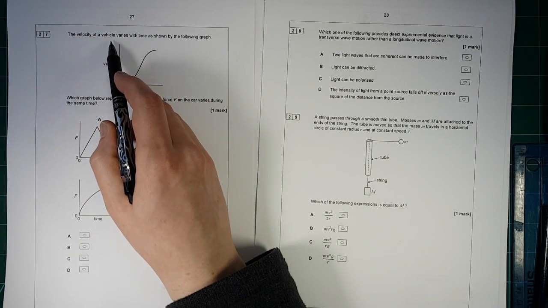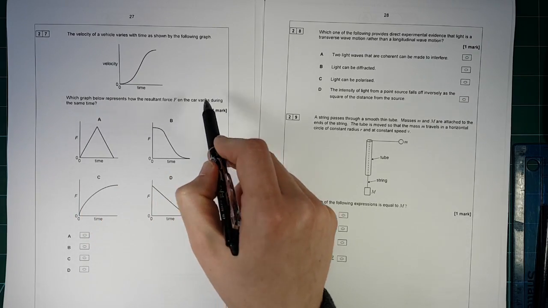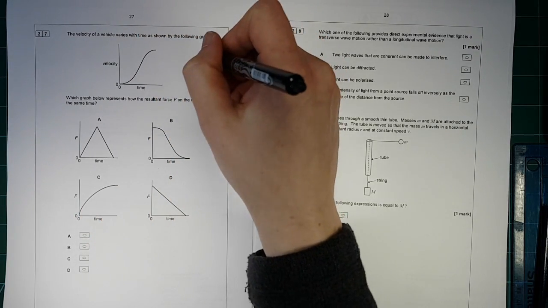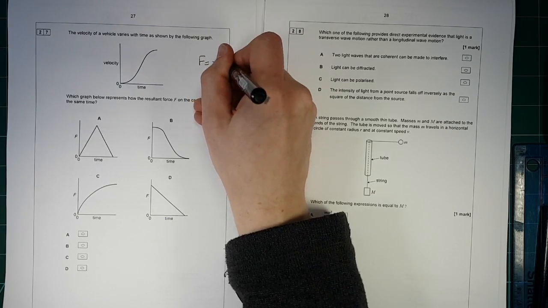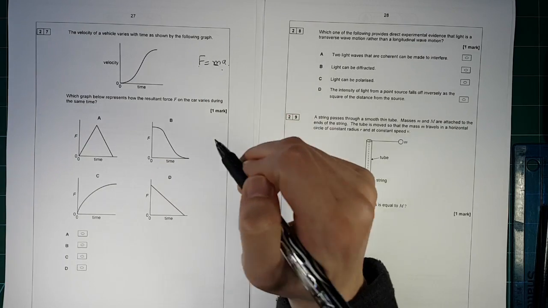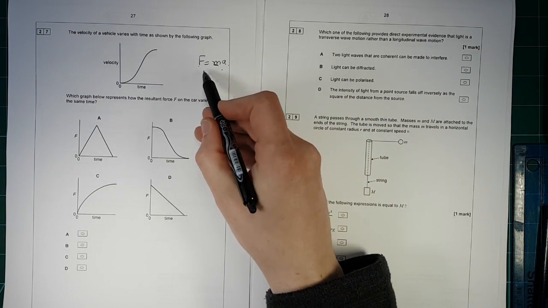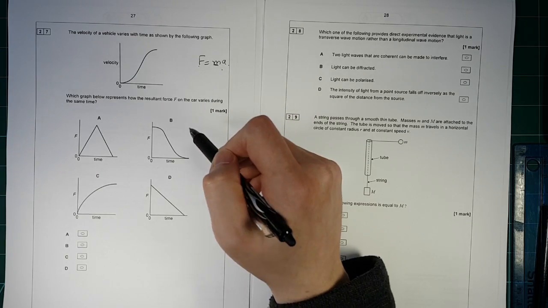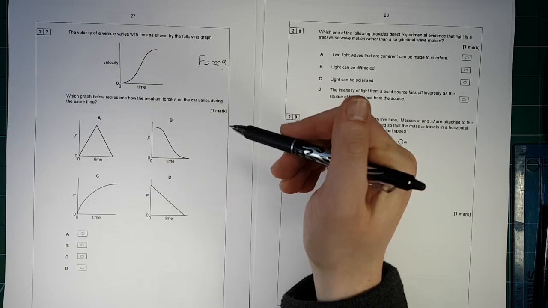The velocity of a vehicle varies with time as shown by the following graph. Which of these represents the force? So the resultant force is equal to the mass times the acceleration. The mass of the car is presumably staying constant, so force and acceleration graphs would look identical because they're proportional to one another. So if we can work out what the acceleration is, we can do this.